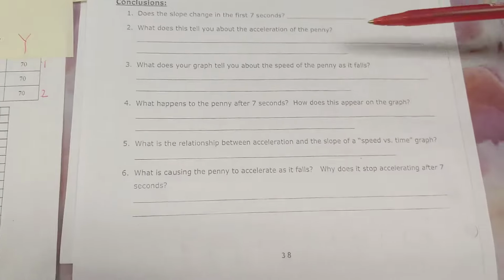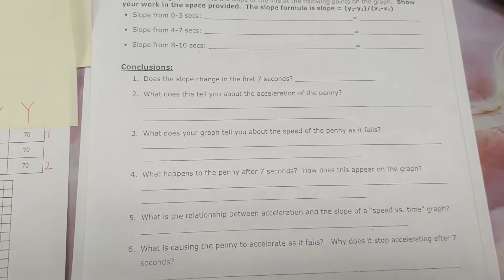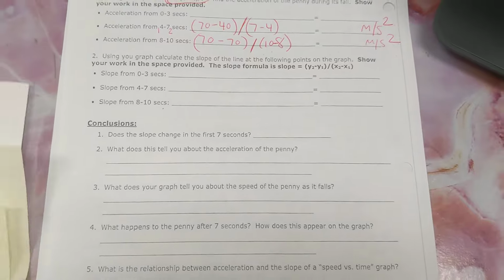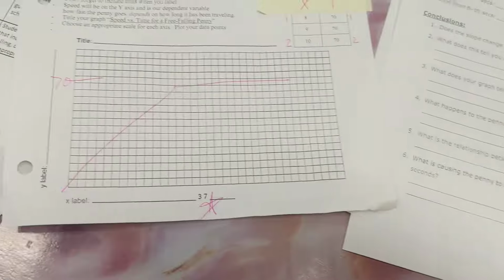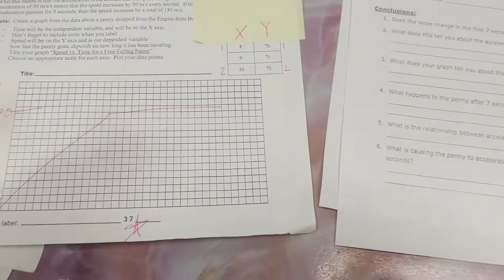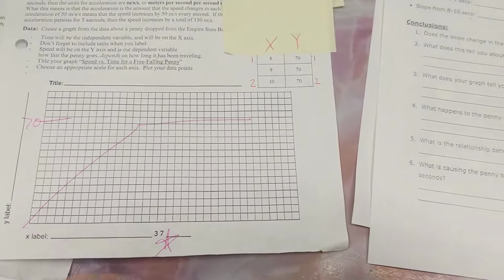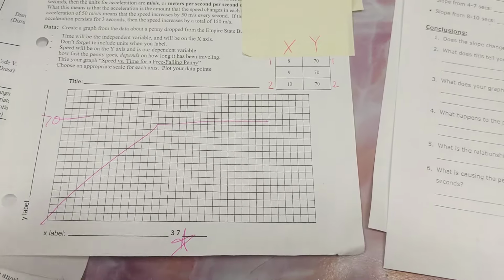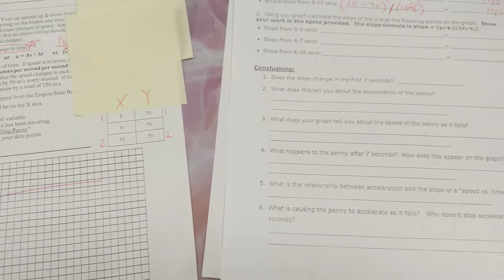Let's take a quick look at our conclusions down here. If we examine the slope of the line within the first 7 seconds, did the slope change within the first 7 seconds? So is the slope curved or straight is basically what that's asking.